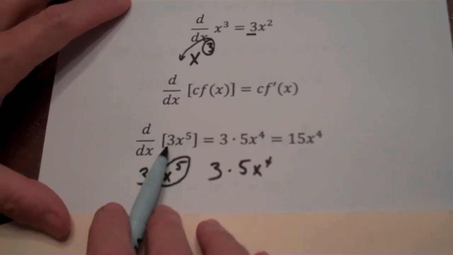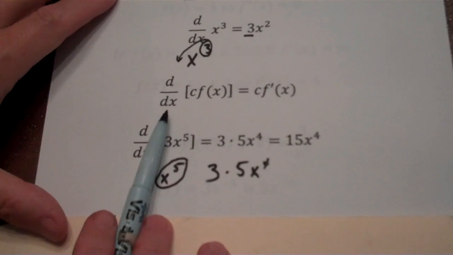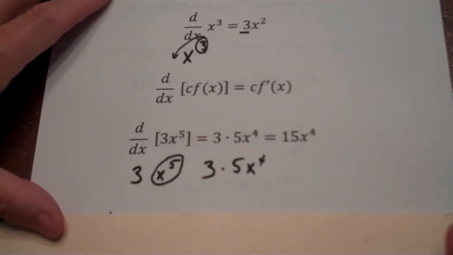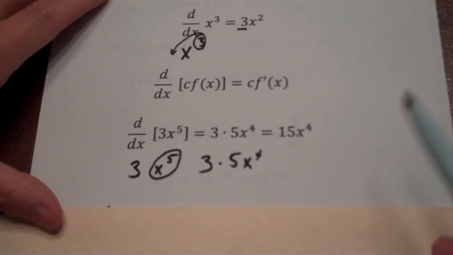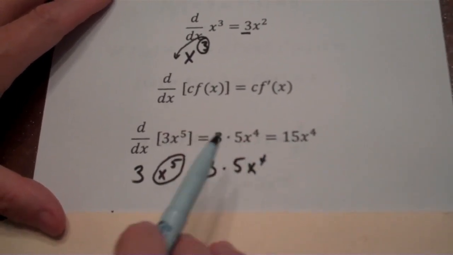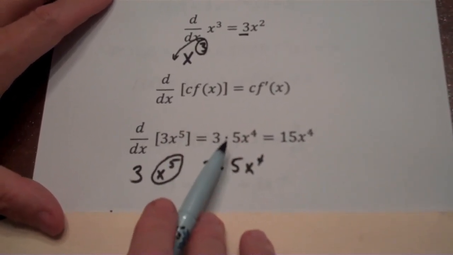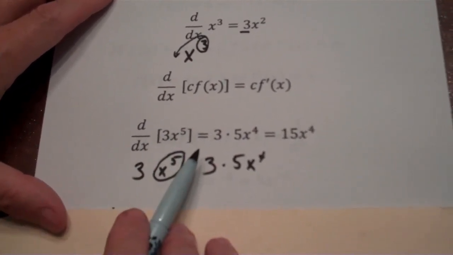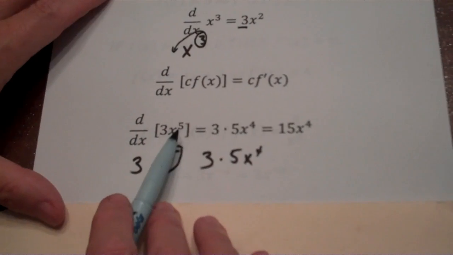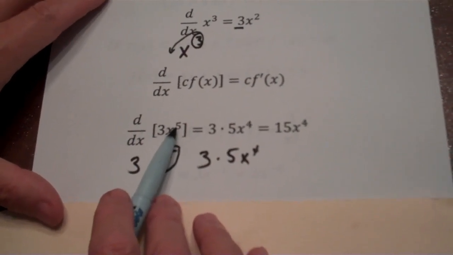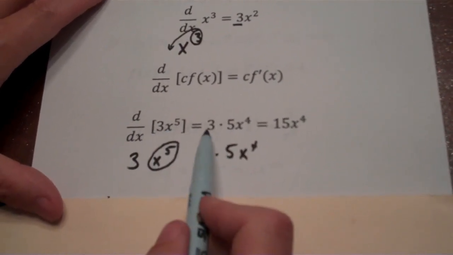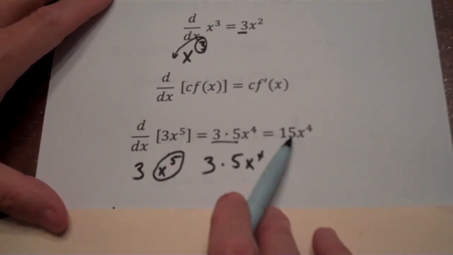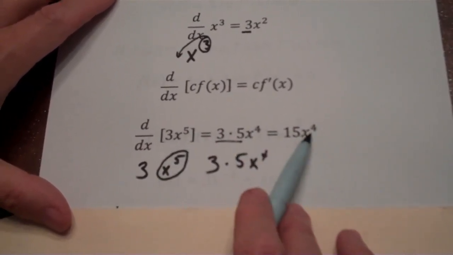You just take that 3 and more or less ignore it like it's not there, and take the derivative of x to the 5th. Now, to be honest, a lot of you in high school learned this shortcut, and I'm going to use it from now on, but you need to realize what the real rule is, the idea that you can ignore that constant and just set it off to the side. But here's the shortcut. Anytime you want, you can end up taking that 3 times 5, because that's what you're going to do anyway. So take the power times the coefficient, leaves us with a 15, and then subtract 1 from the power.